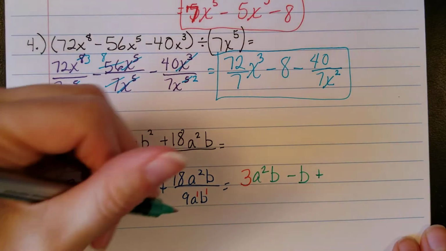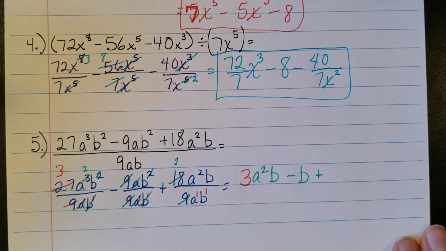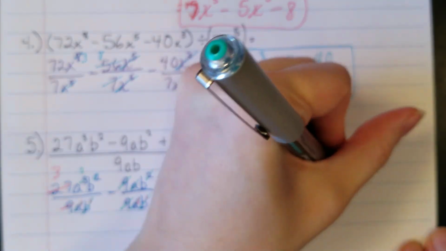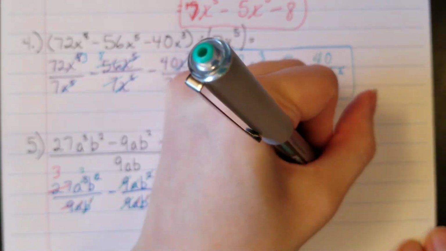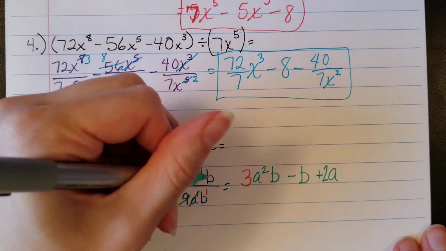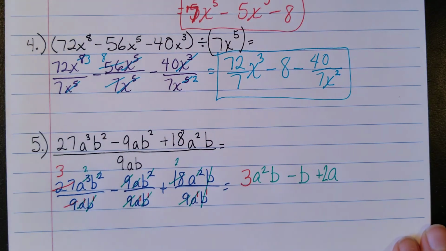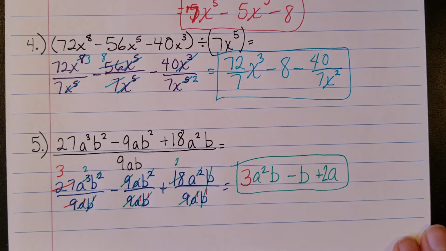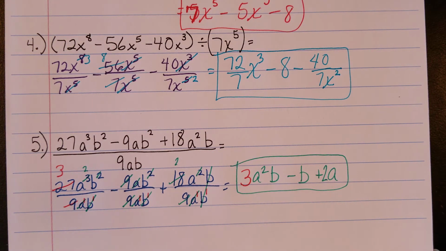Plus, 9 goes into 18 2 times. 2 minus 1 is 1, so that's 2a, and the b cancels all the way out. And so that's our final answer. One more problem on the next page.